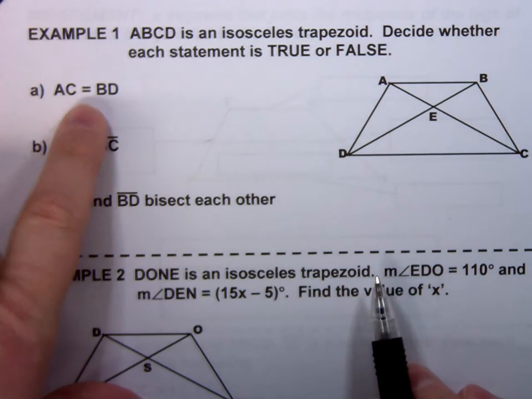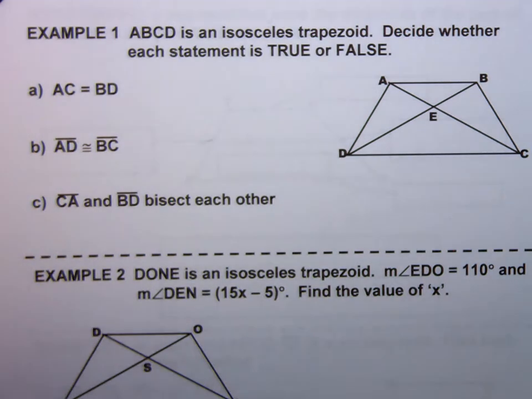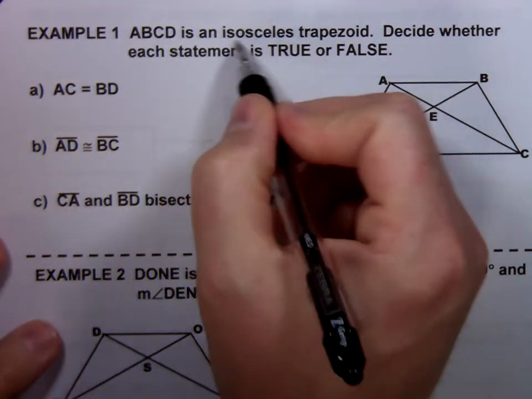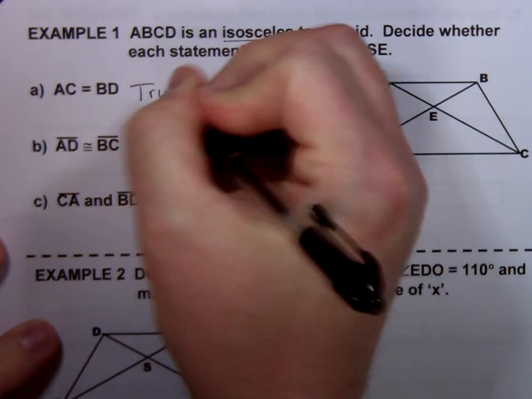And trying to say that they're equal or congruent to each other, we just finished learning that that is true for all isosceles trapezoids, and it told us that this is an isosceles trapezoid. So is this true? Yes, this is true.